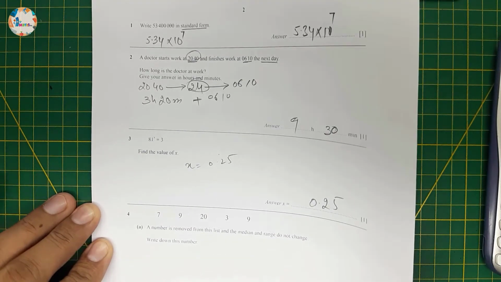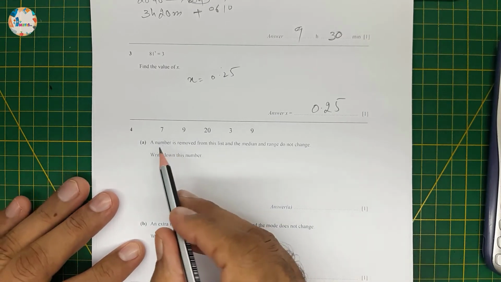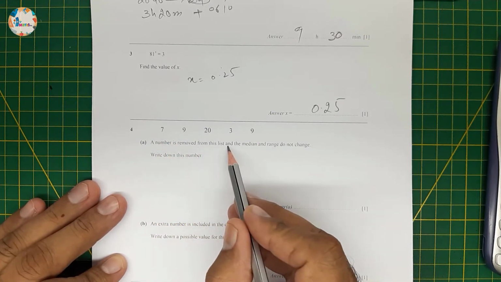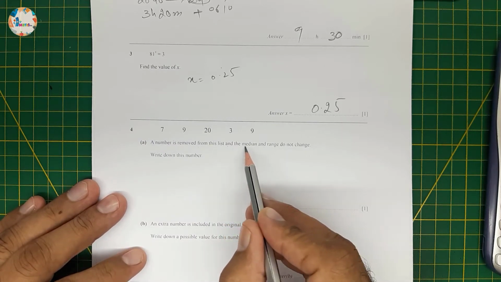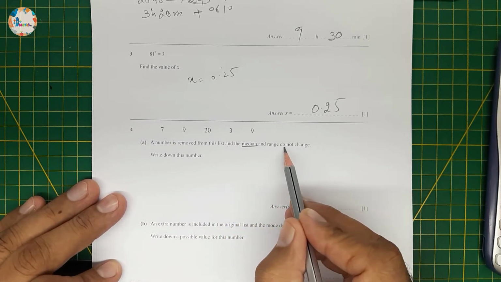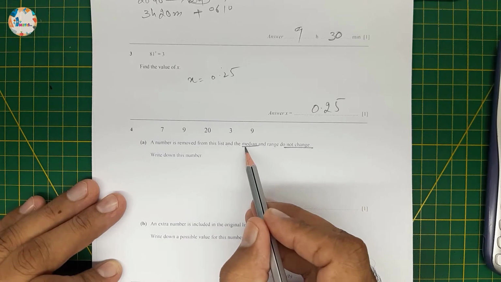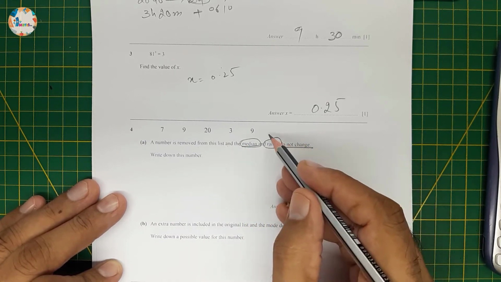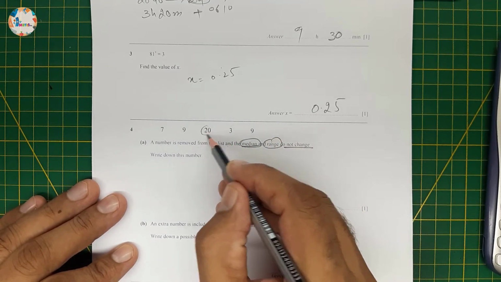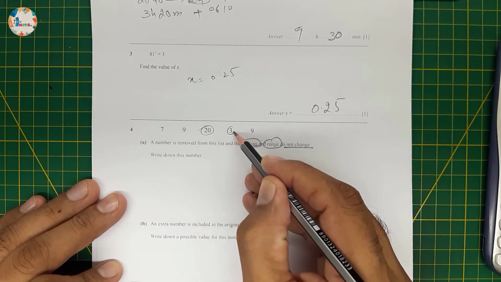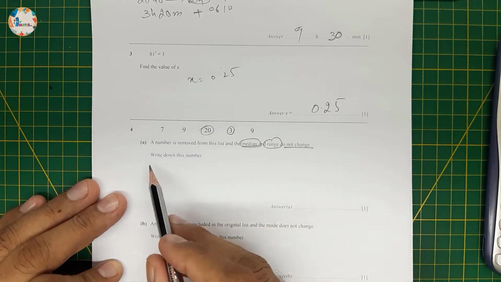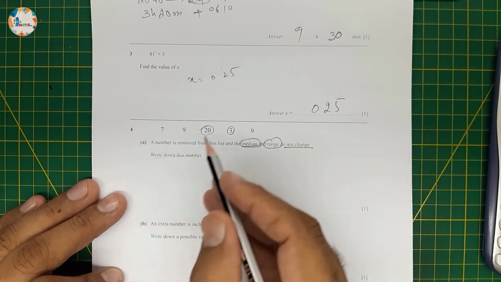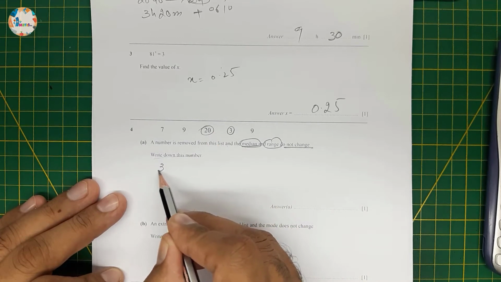Now this is question number 4, where a number is removed from this list and the median and range do not change. Median means the middle value, and range means the maximum minus the minimum. The maximum number and the minimum number are not changing. So we can arrange these; 3 will be the minimum.